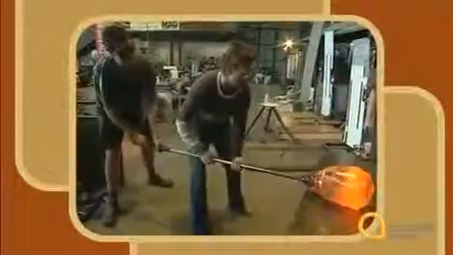So the basic techniques of gathering, blowing glass, putting a bubble into some glass, shaping it, pretty much have been unchanged for a long time.